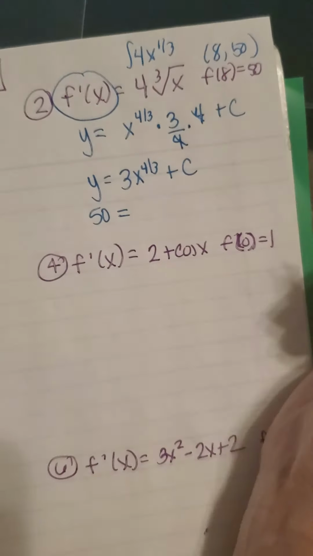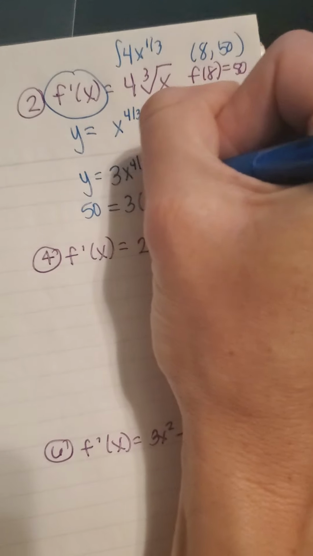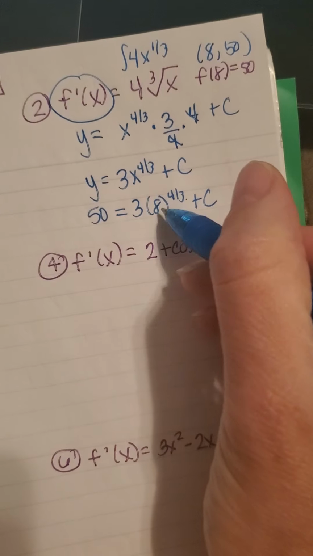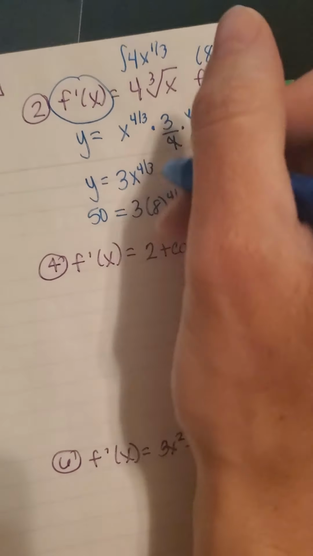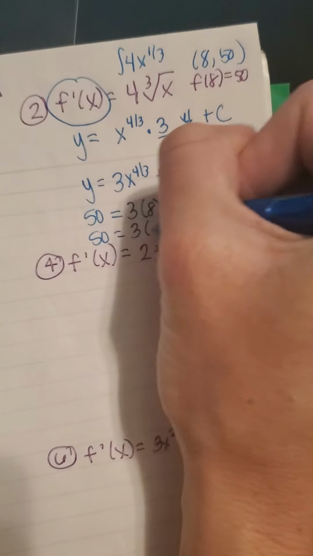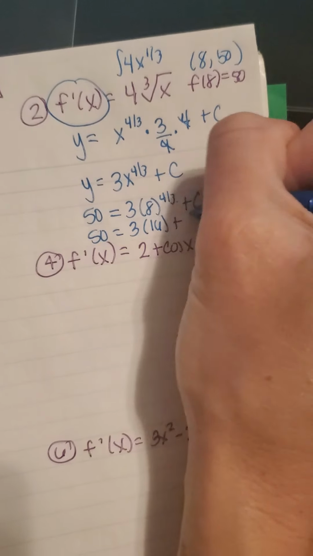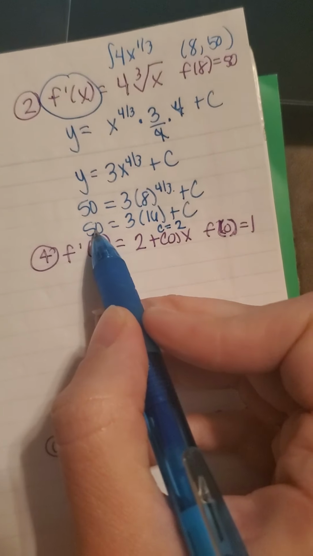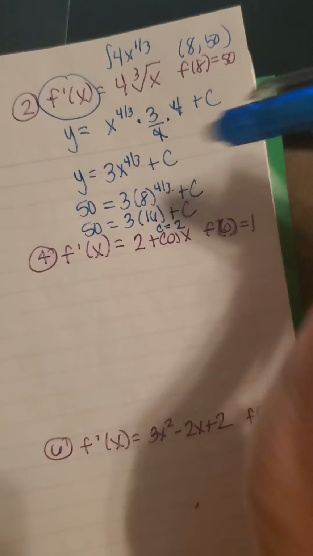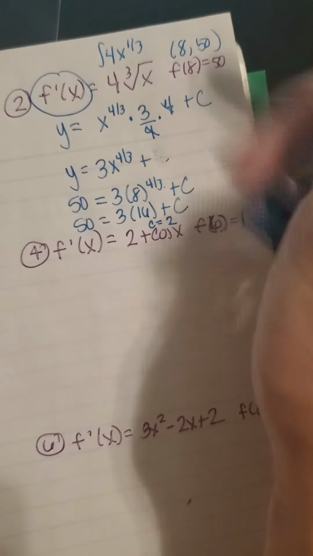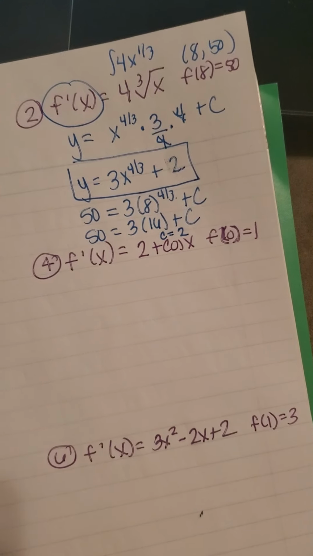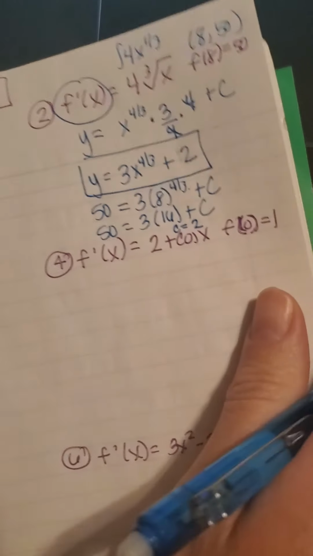So if I replace it, I get 50 equals 3 times 8 to the 4/3 plus c. Start with the cube root of 8, that's going to be 2. 2 to the 4th power is going to make that 16. So 50 equals 3 times 16, which is really 48. So c equals 2, because I'd have 50 minus that 48. And again, I'm just going to go back up here, not rewrite the entire function all over again, and just write the plus 2. Just pay attention to my variables.